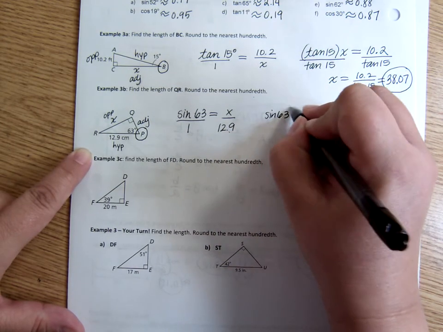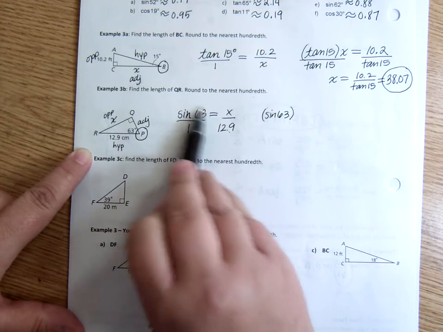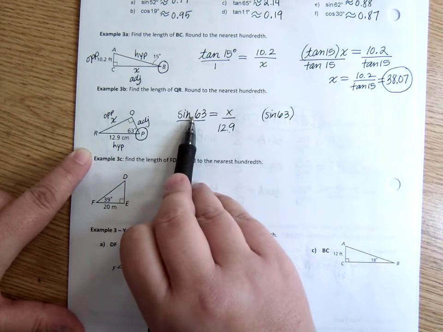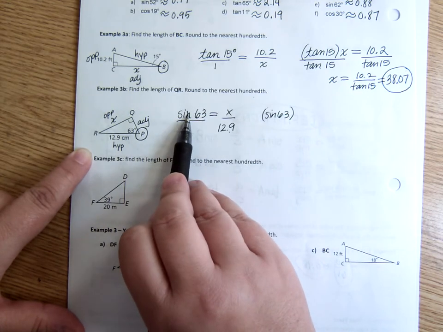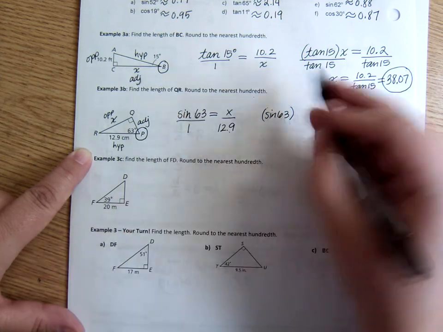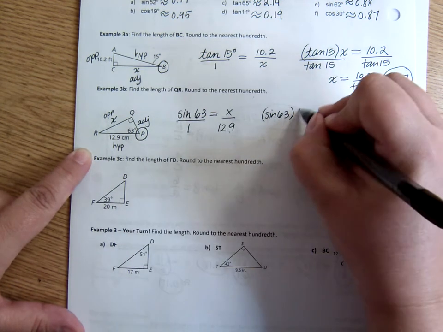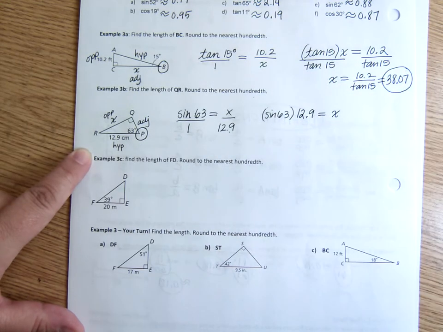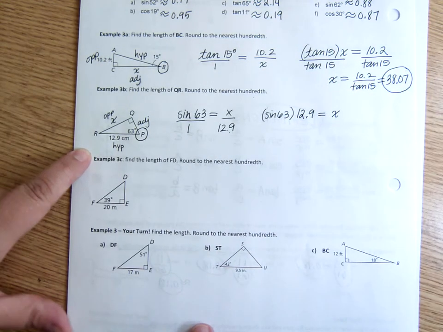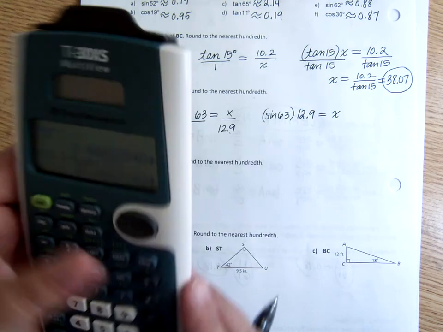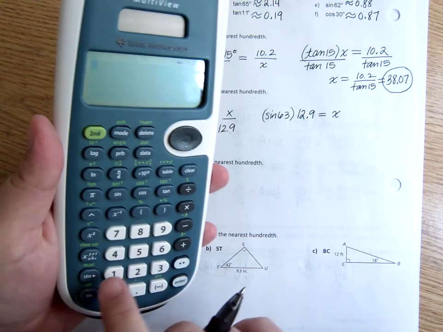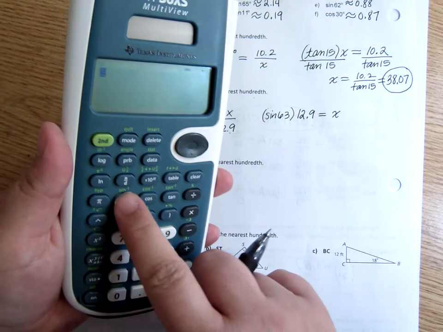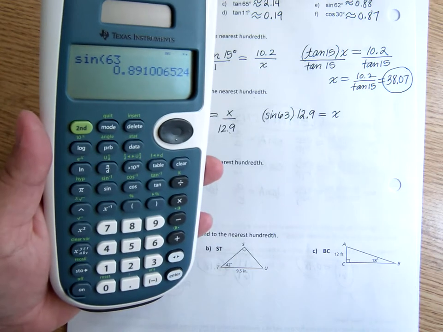And you know, that whole thing is like a number. Sine of 63 is a number. It's not like 63 is separate from sine. It's all together. Sine of 63 times 12.9 equals 1 times x. 1 times x is just x. Is x alone? This time the answer is yes, so that means I'm ready for the calculator. So I'll do sine of 63, and I'm pressing enter.